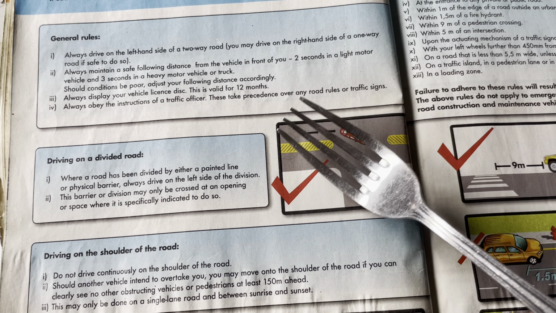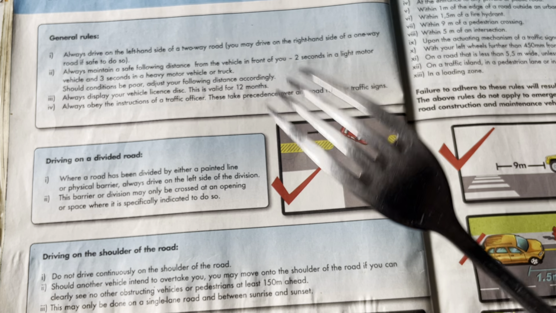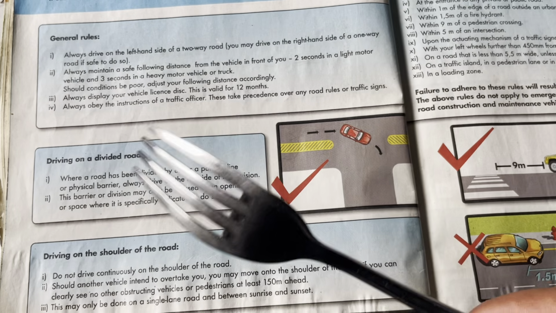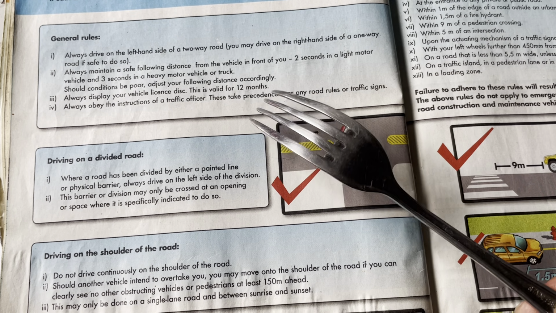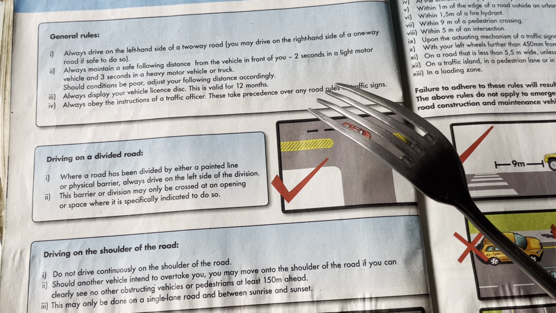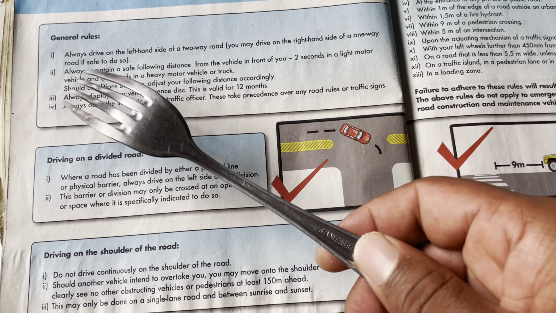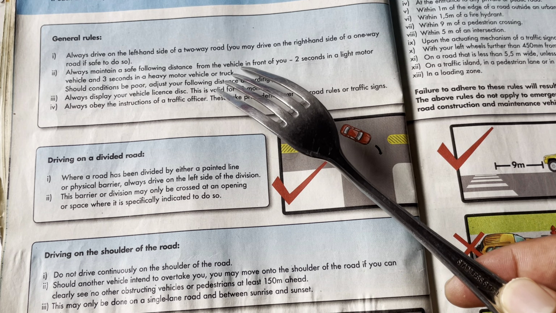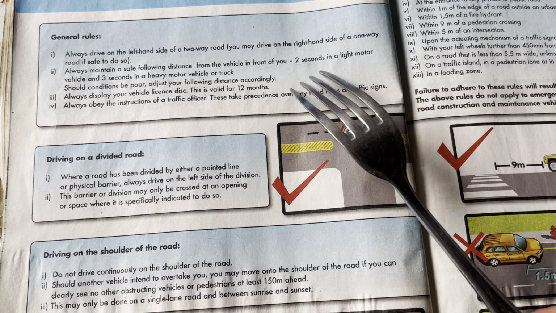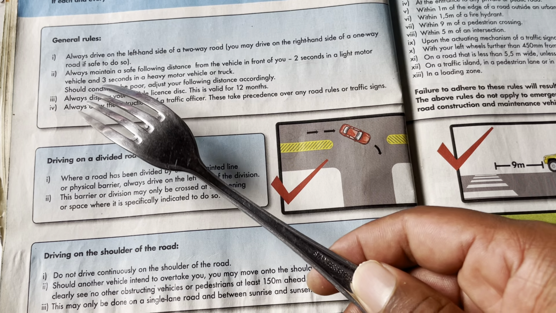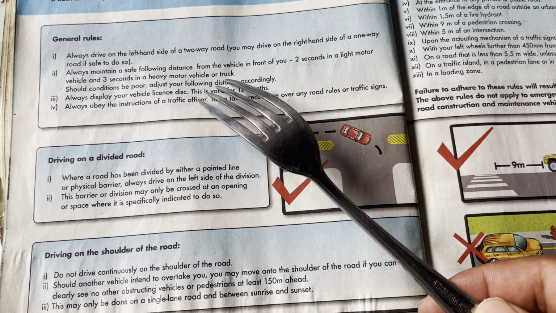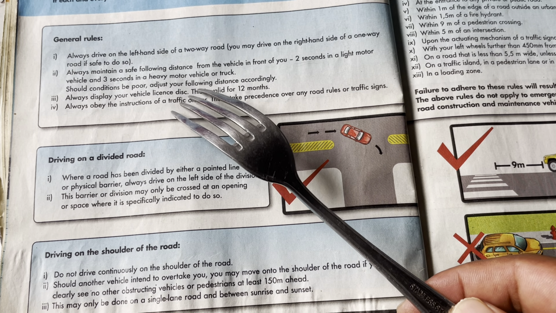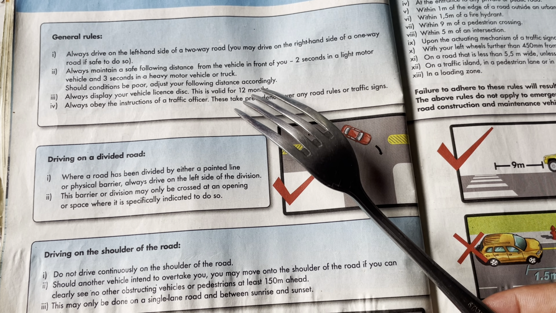So in South Africa, the most important rule of the road is that you must drive on the left hand side of the road. My name is Mr. Fork, hence you see the fork is for Mr. Fork. Always maintain a safe following distance from the vehicle in front of you. It's 2 seconds in light motor vehicles and 3 seconds in heavy motor vehicles or trucks. Should conditions be poor, adjust your following distance correctly.